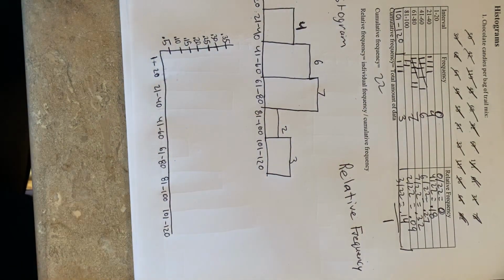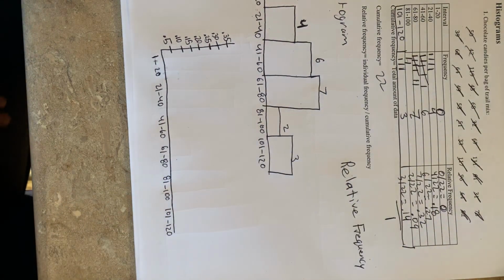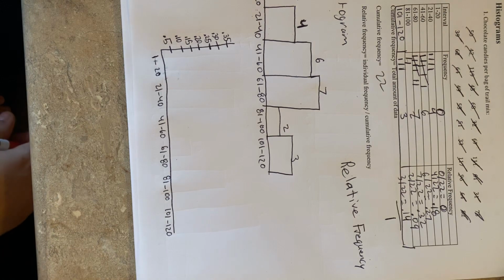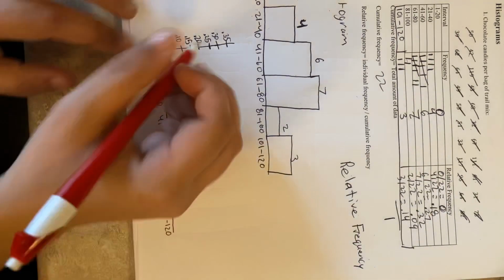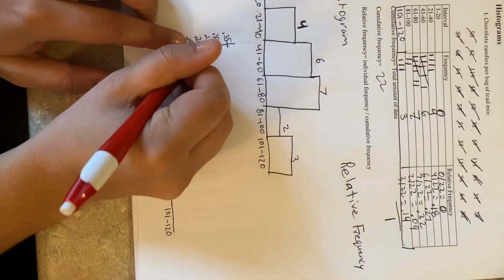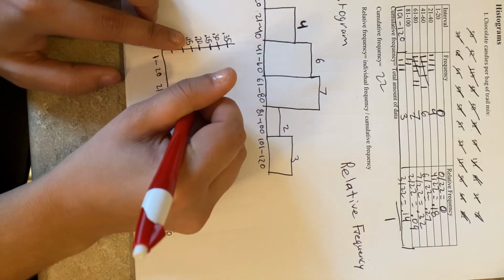And then these decimals also represent a percentage, because look, if you took this 0.18, that's the same thing as 18% of my data was between 21 and 40. So that also helps you. Okay, so between 1 and 20, we were still at 0. At 21 to 40, we were at 0.18. So that's going to be somewhere in between 0.15 and 0.20.